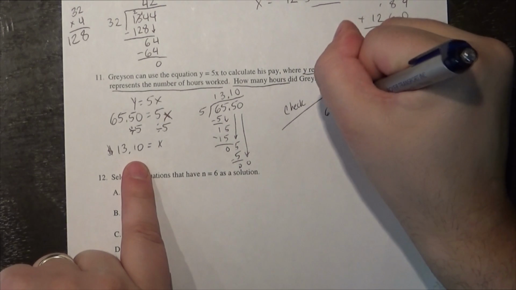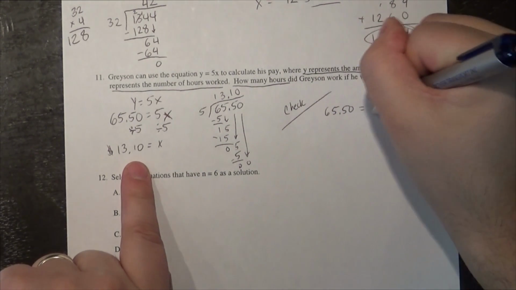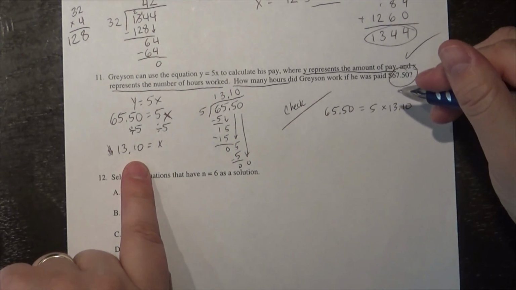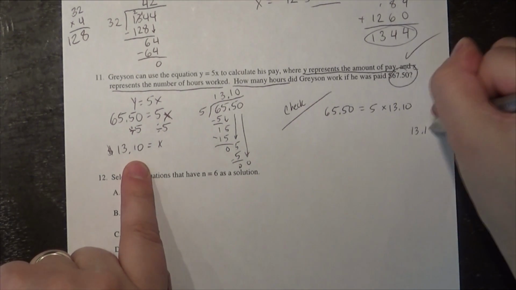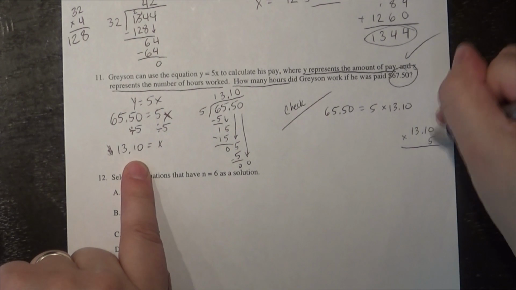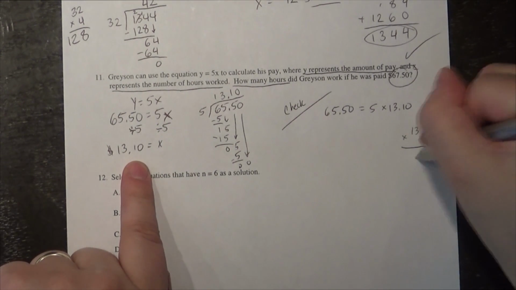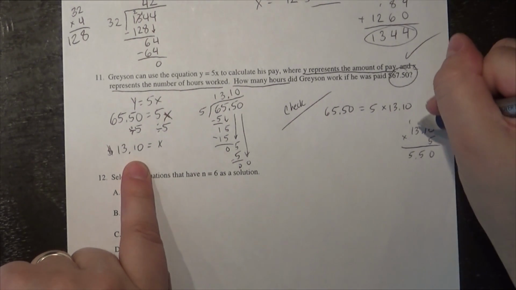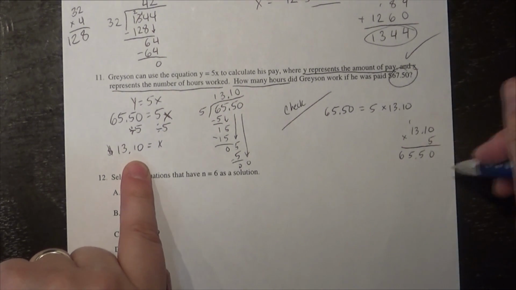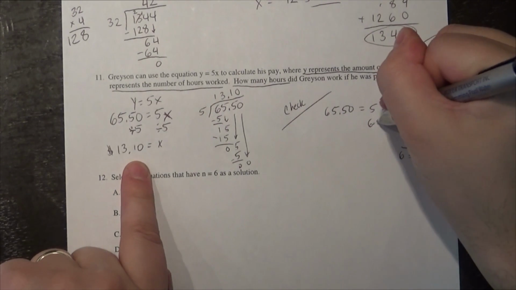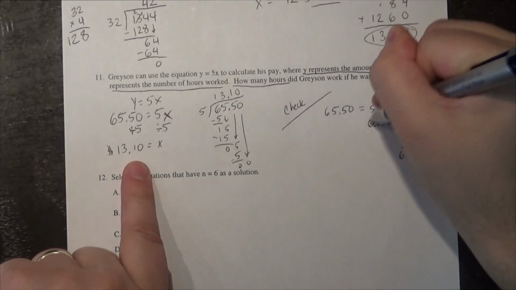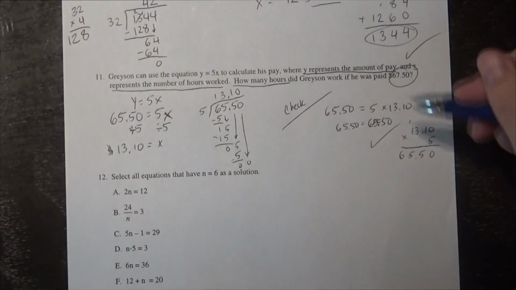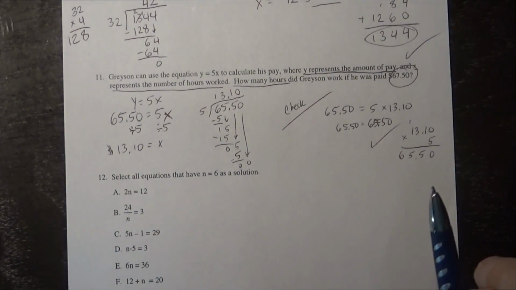So I know that it was $65.50 equaling 5 times $13.10. So let me just do some quick multiplication to check this out. 5 times 0 is 0. 5 times 1 is 5. Decimal point's going to go there. 5 times 3 is 15. 5 times 1 is 5 plus 1 is 6, so 65.50, which is my answer here. So 65.50 equals 65.50. I've checked it and it checks out. I did the math the right way.